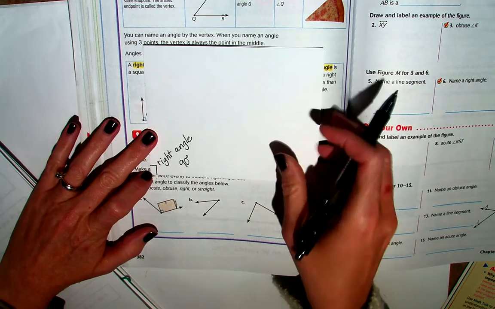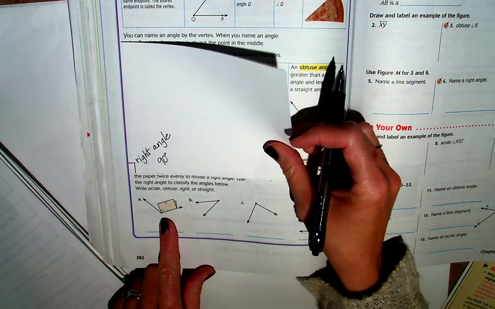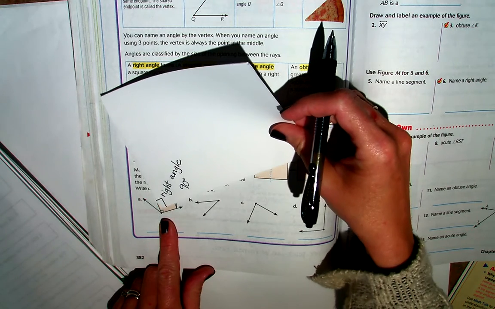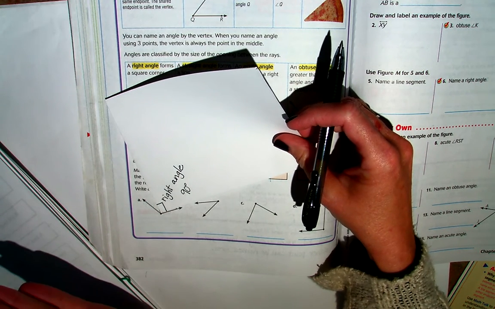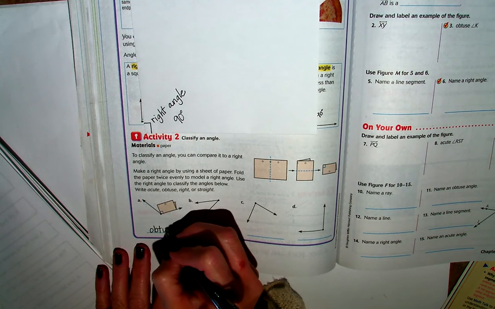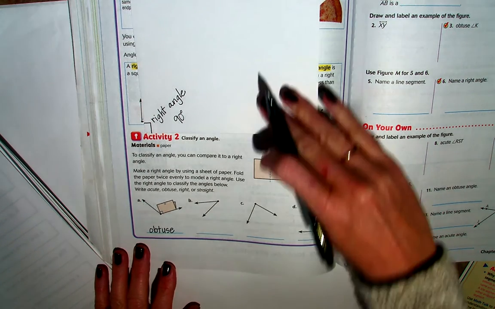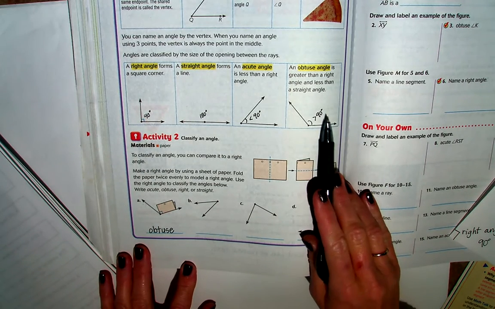So this one, is that a right angle, or is it smaller than a right angle or larger than a right angle? If you said larger, then you're correct. This one would be obtuse because it's going to be greater than a right angle. It is very similar to this one here, okay?